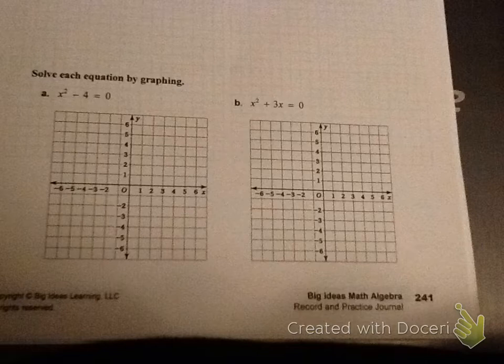So to solve by graphing on this first one, you have a couple of options. So first of all, we know that our y-intercept is at -4 because our c value is always our y-intercept. We know that our graph opens up. We don't necessarily know that -4 is or isn't the vertex.